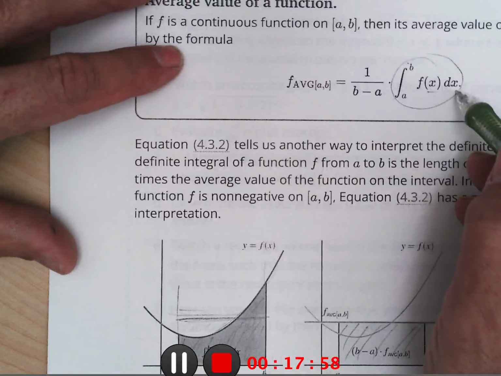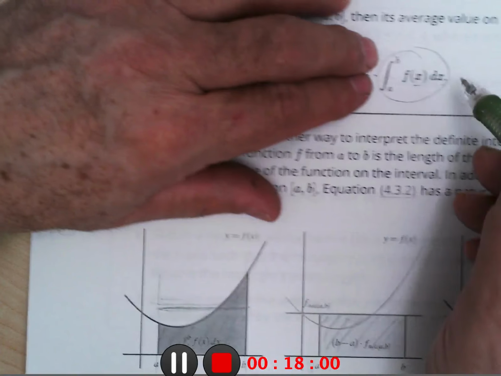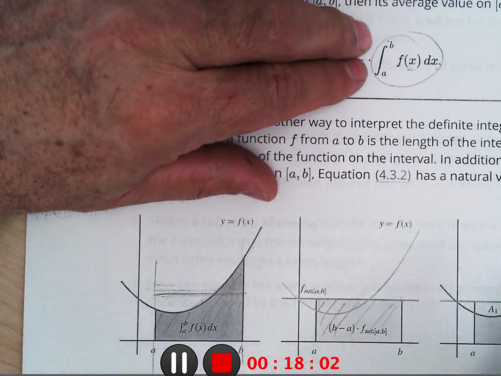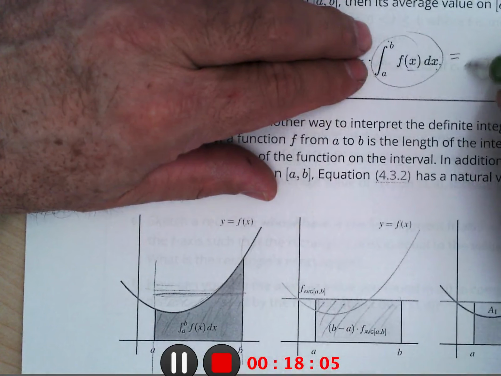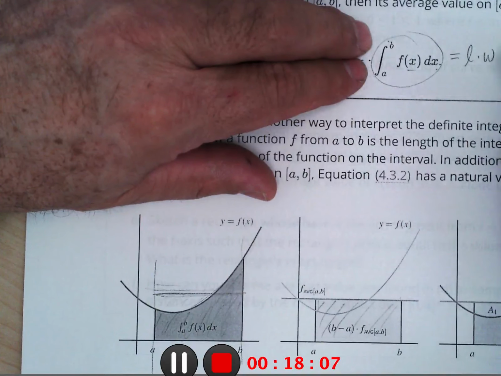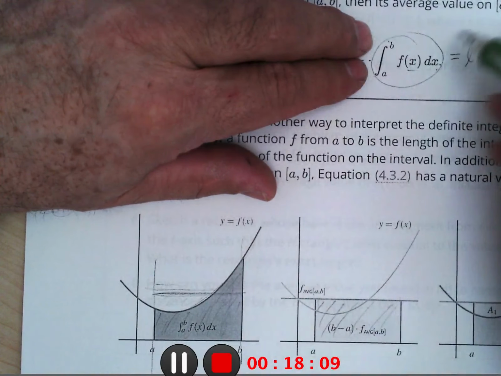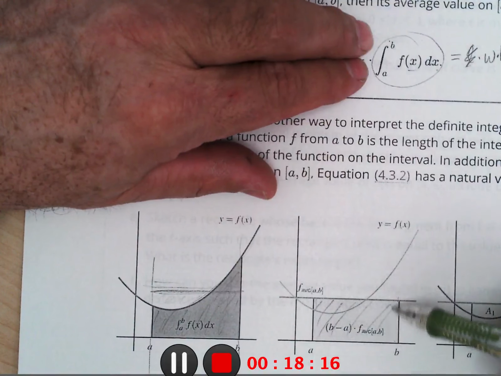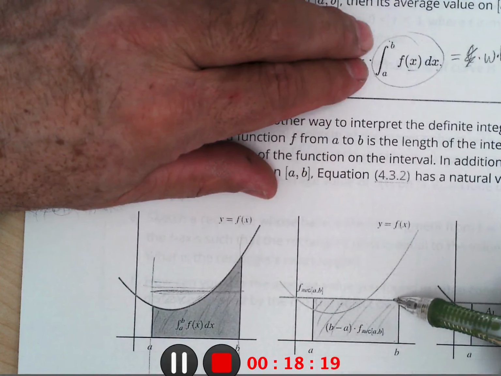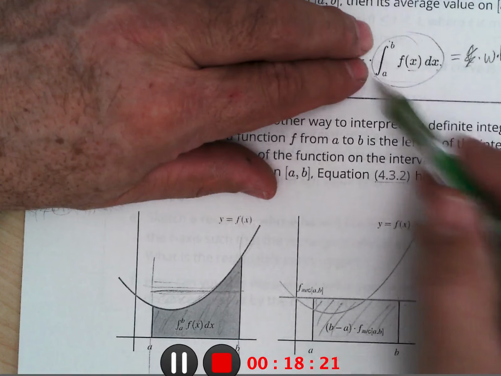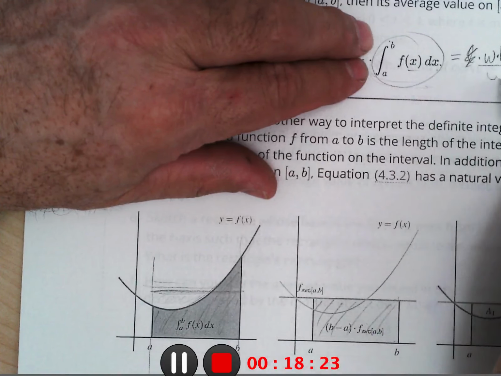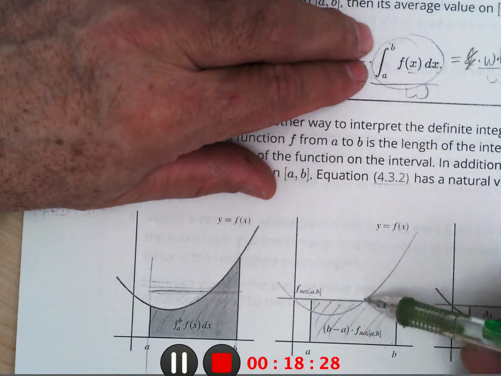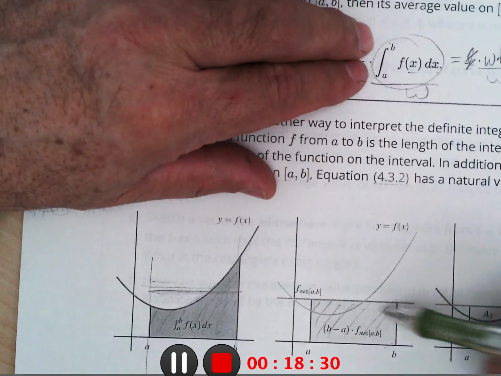And if that's the area and we want to make a rectangle, it will be width times height. And we want to know the height. So we would take the total area and divide by w, the width, to get the height. That would be called the average height, or the average value of a function.